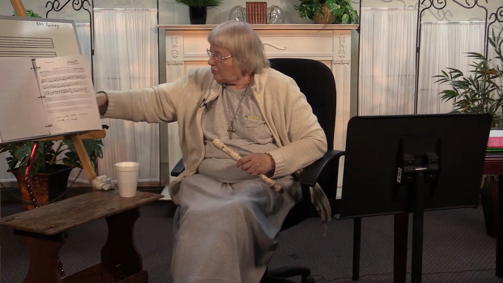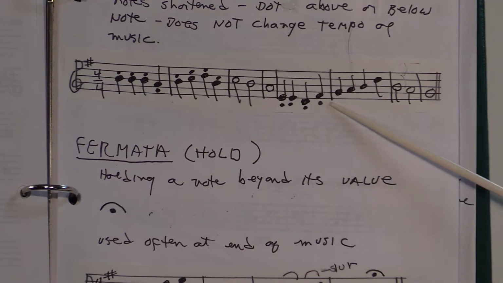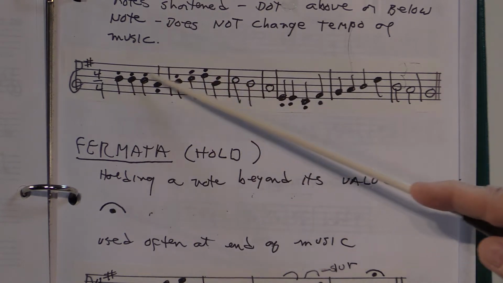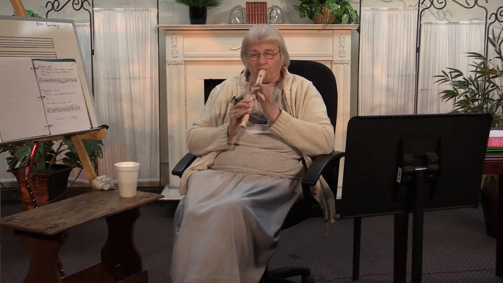Now, if I look at this page, all of these notes here are staccato notes. All of these notes that have the dots, it can be on the bottom, it can be on the top, they're all staccato notes. And what you would do is you would play them very, very short. Usually you do get it in some music, but in marches, a lot of times you get it on the last note, as I said before.